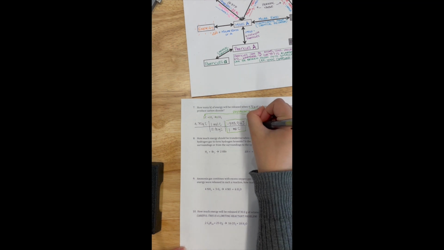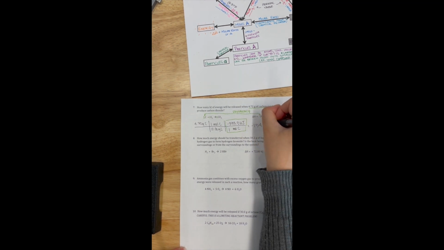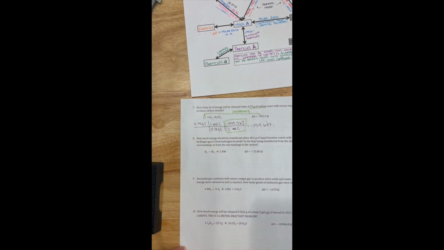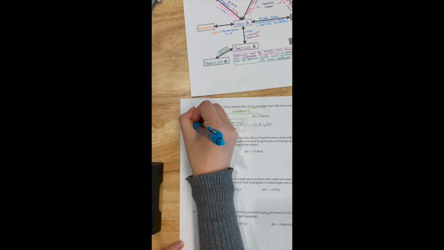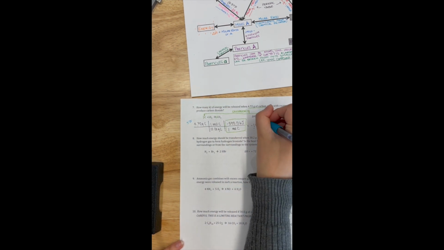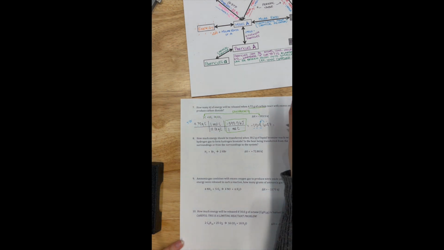Okay, so let's plug that into a calculator, and if you do, you should get negative 154.647. And now we just have to sig fig. We have 3 sig figs in our starting value. So we keep 1, 2, 3. That 6 is going to round our 4 up, and we should get negative 155 kilojoules. And that's our final answer.